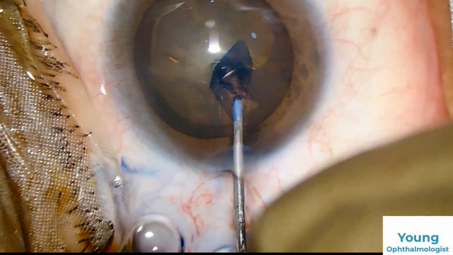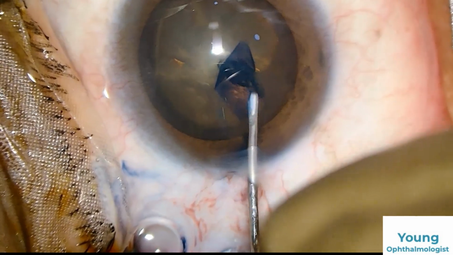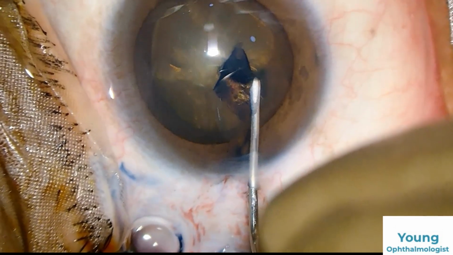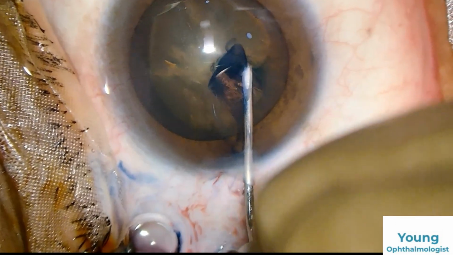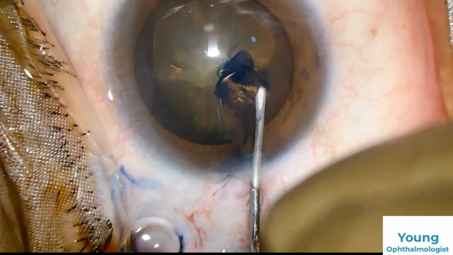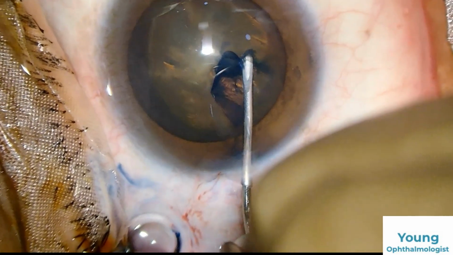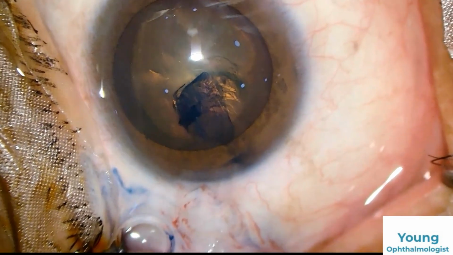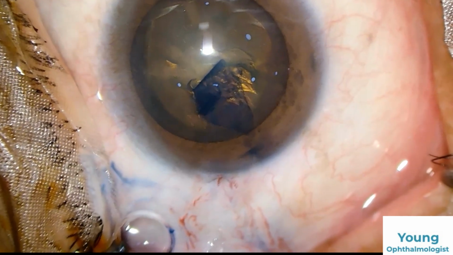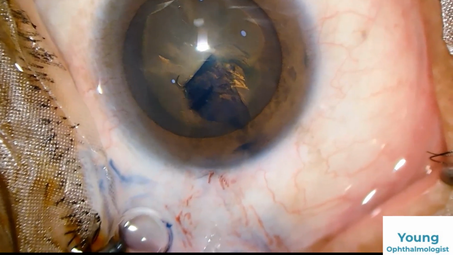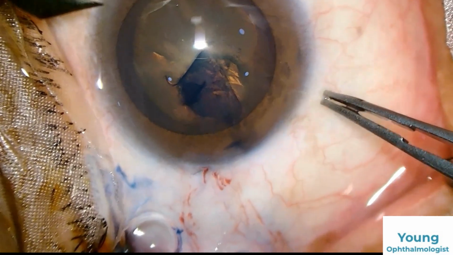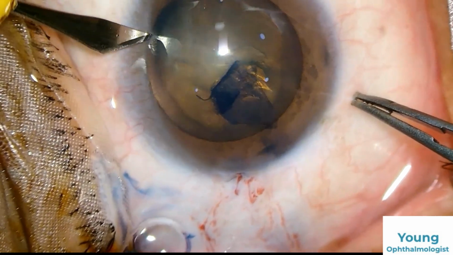Here we have reached the capsulorhexis. Here the patient should be informed that we are doing a very important step. They should not move their eyes. Once you have done the capsulorhexis, further steps are easy because you have one phaco probe and one dialer or chopper stabilizing the eye.